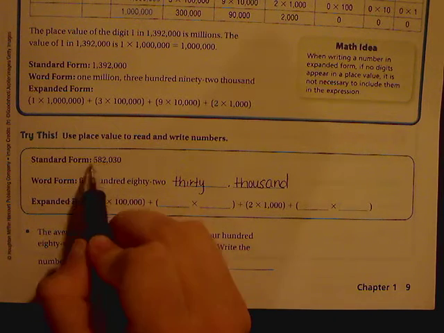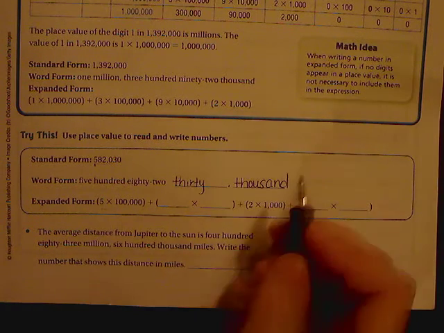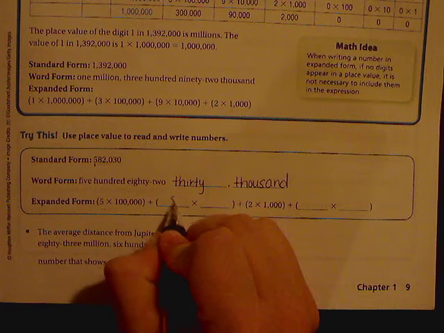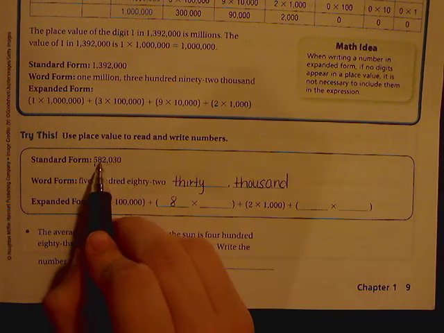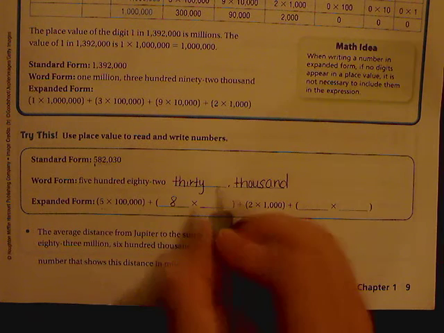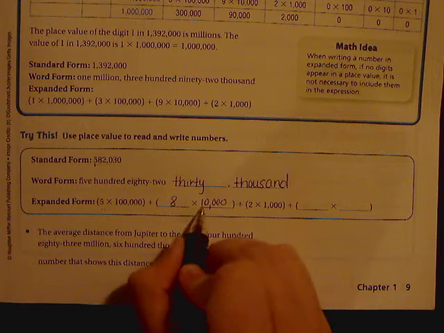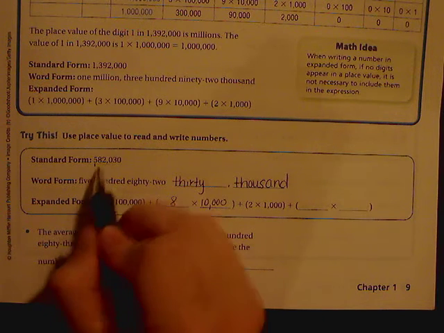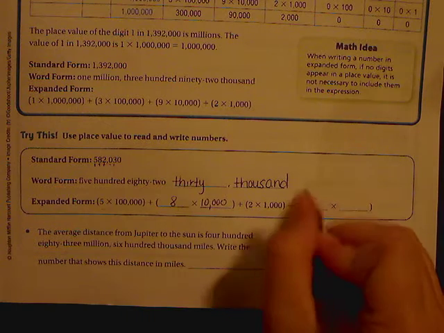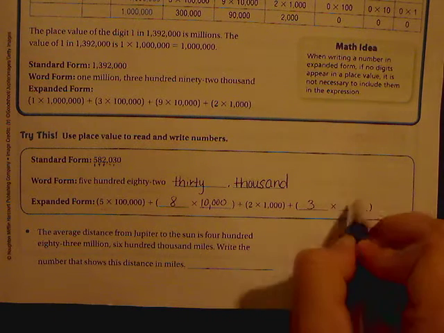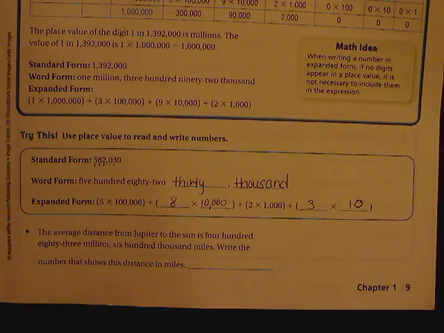So it looks like they've done our first digit for us. They've already done the 5. So the next digit would be the 8. So you're going to write the 8 in the first blank, and then you're going to write the value of what that 8 would be. So this 8 is in the 10,000s place, so I'm going to write 10,000 because this 8 is worth 80,000. It looks like they did the 2 for us. We can skip the 0, and then we have our 3. Our 3 would come next, and our 3 is in the tens place. So that is how we would write it out in expanded form.